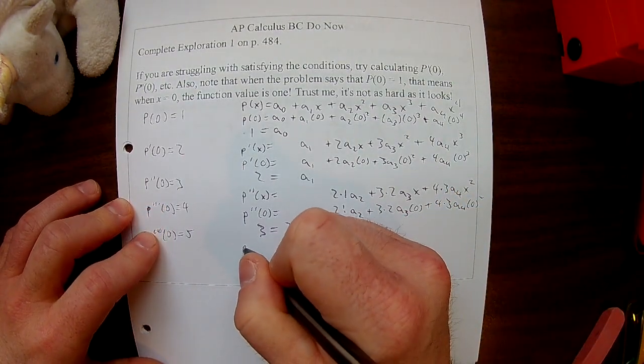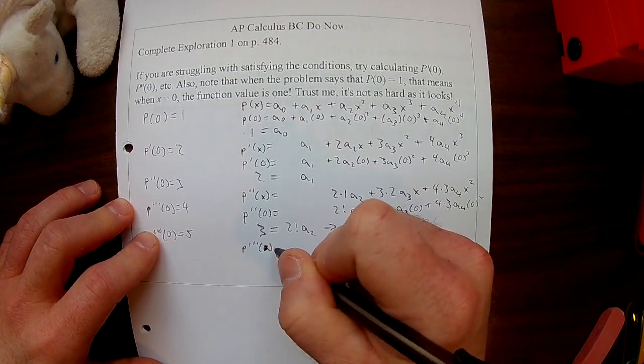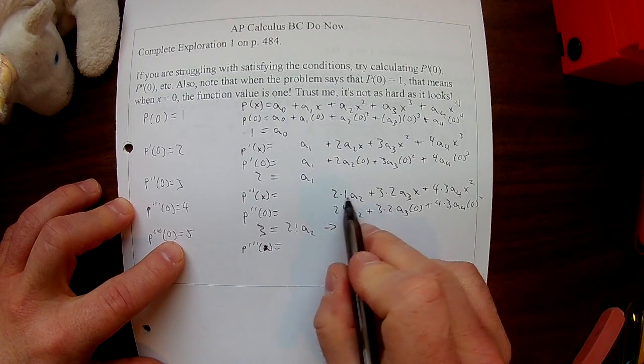I got p triple prime of x, not of 0, would be the derivative of this one, so that's 0.